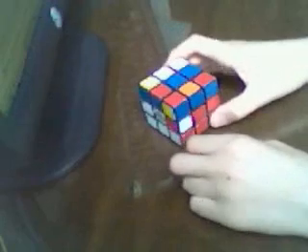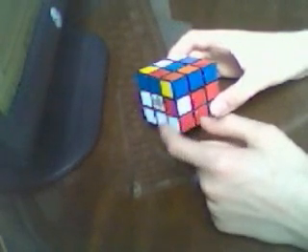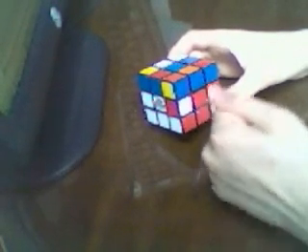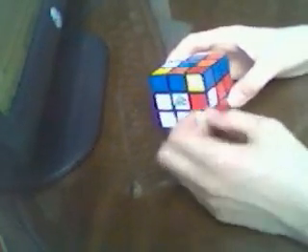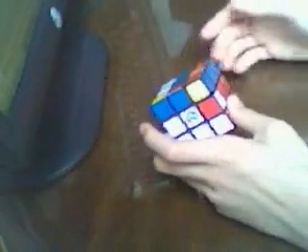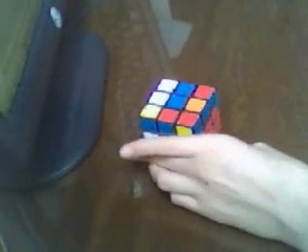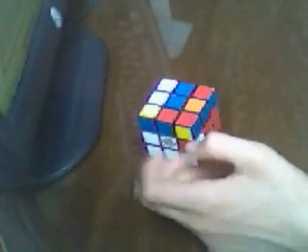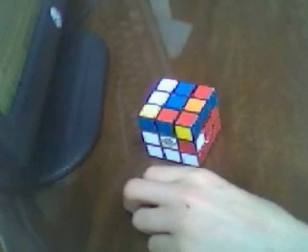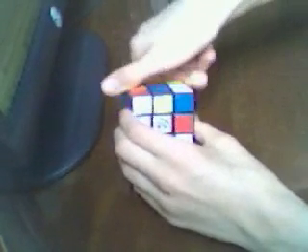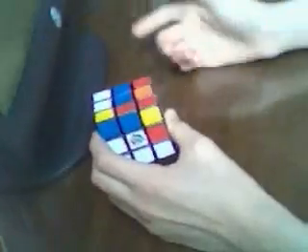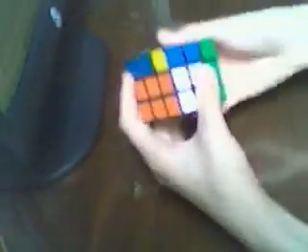Now, let's say you have something like this. You have an edge already in this middle layer, but not necessarily in the correct spot, or twisted incorrectly, like this. I have all the others done, except for this one, which is twisted incorrectly. It's very simple. Just perform either of the algorithms. It doesn't matter which one you do, or what is aligned on top. You can have any one on top. Just do one of the algorithms.